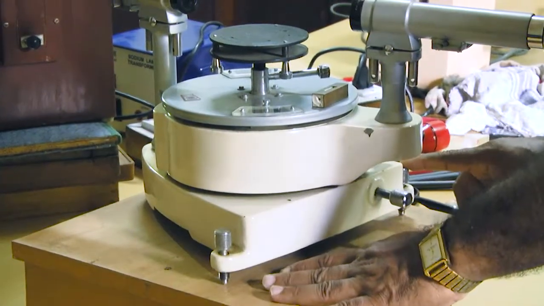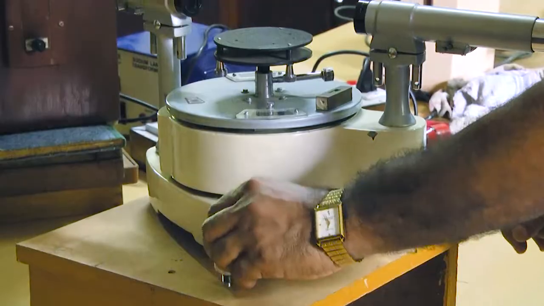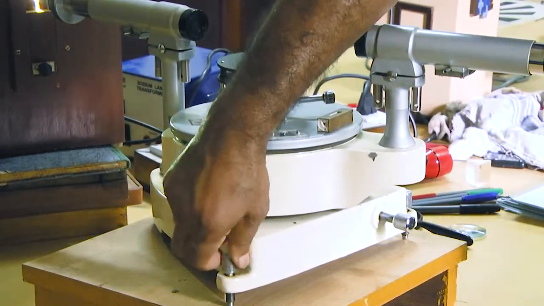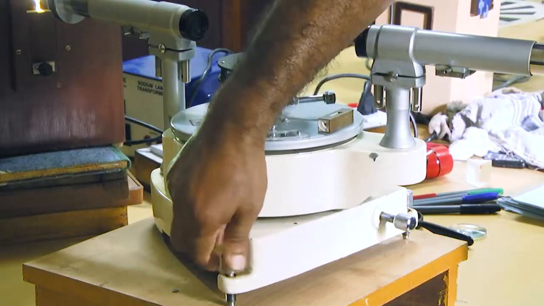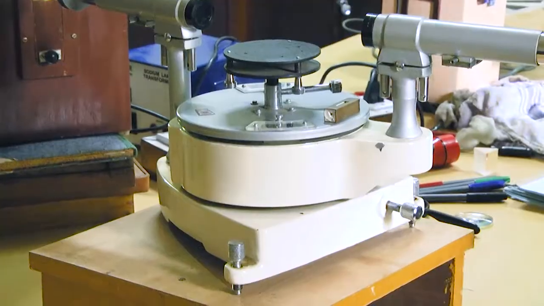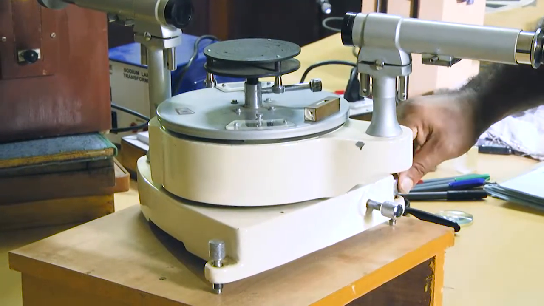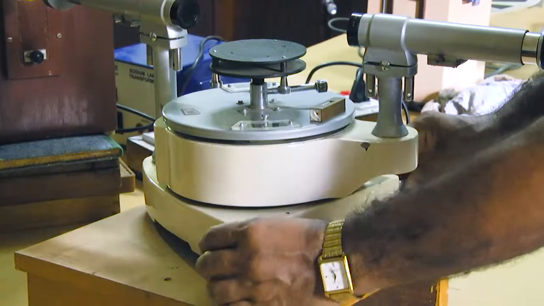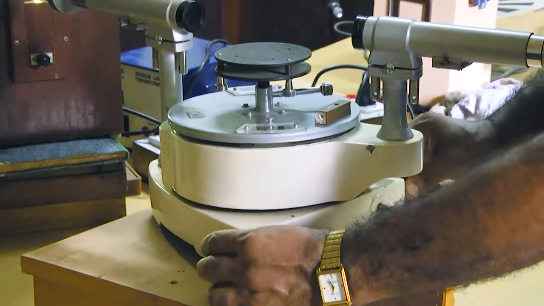Now, one should check that if you rotate in the clockwise direction, the height is increasing, and if you rotate in the anti-clockwise direction, the height is decreasing. So, for this also the same thing. Generally we say that for leveling you rotate in the opposite direction. Why?